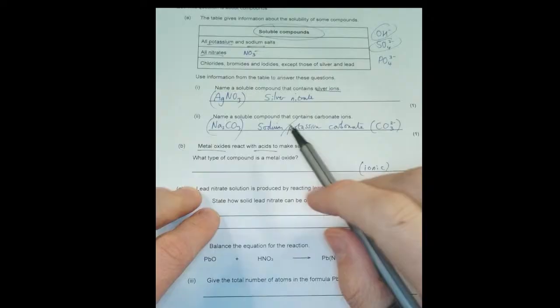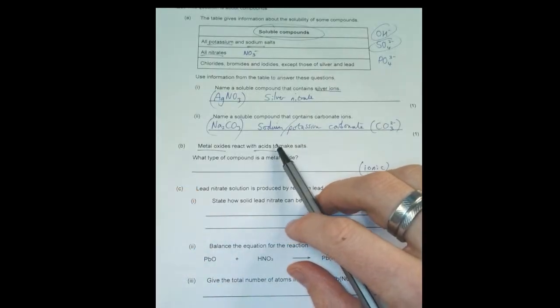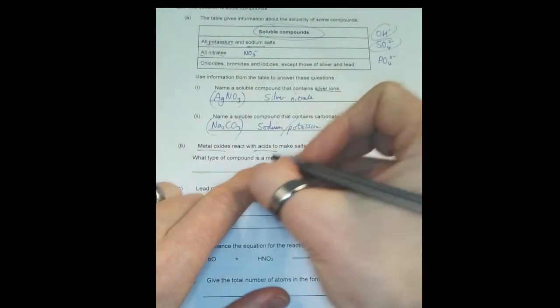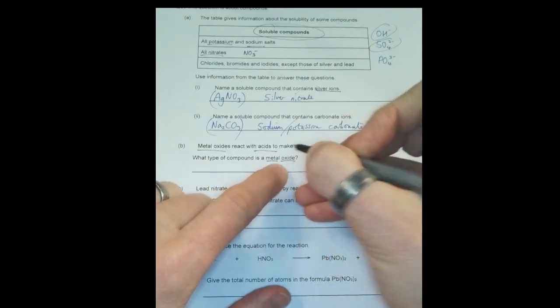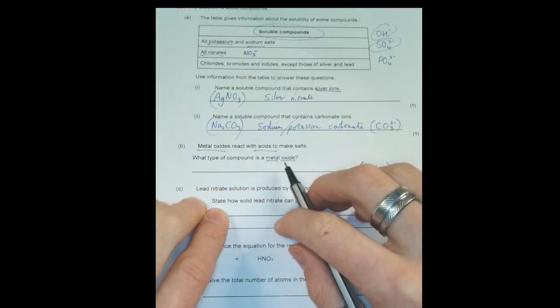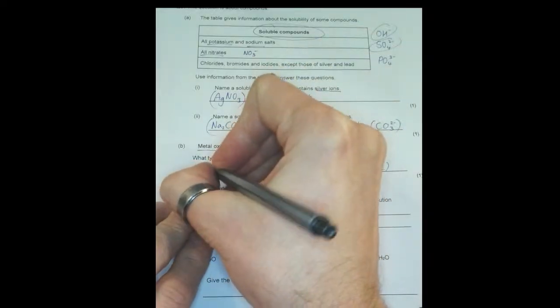Here we go. It's definitely not covalent. Covalent, Isaac, is two non-metals. And this is a metal, obviously, because it says metal. And oxygen is a non-metal. So it is a base because it neutralizes the acid.